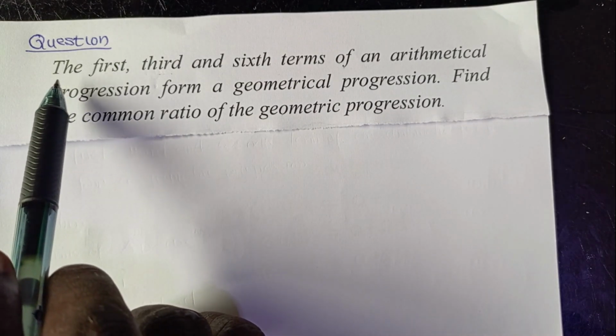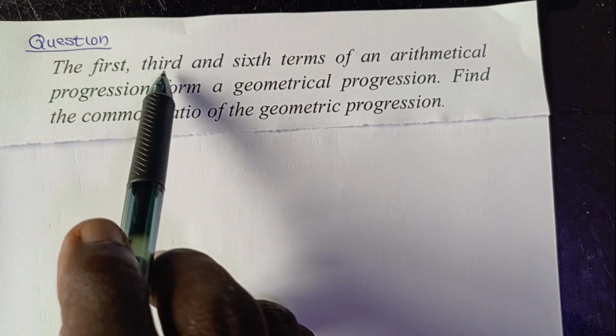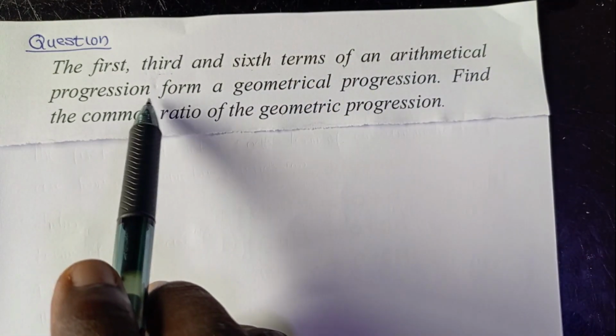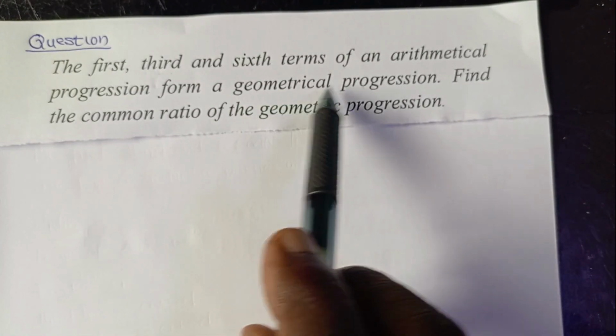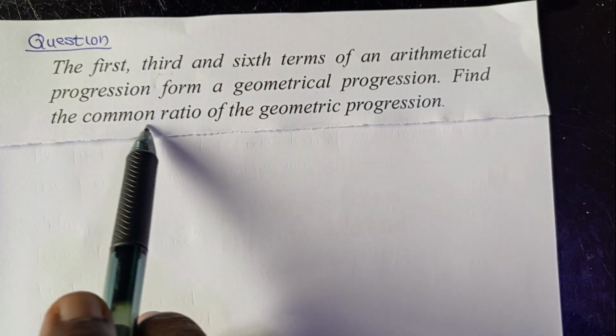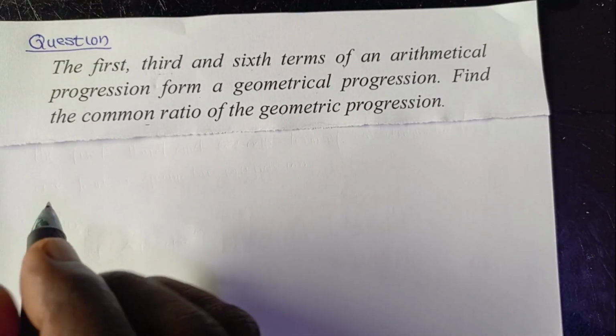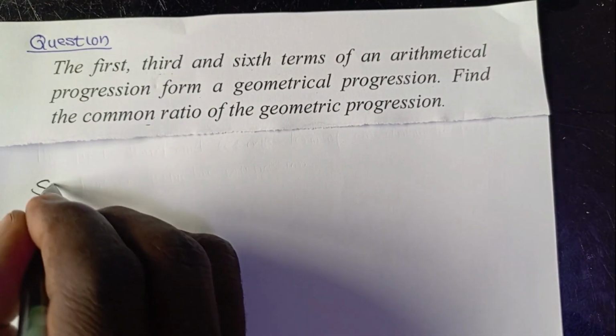The question reads: the first, third, and sixth terms of an arithmetical progression form a geometrical progression. Find the common ratio of the geometric progression. Okay, let's get started. Solution.